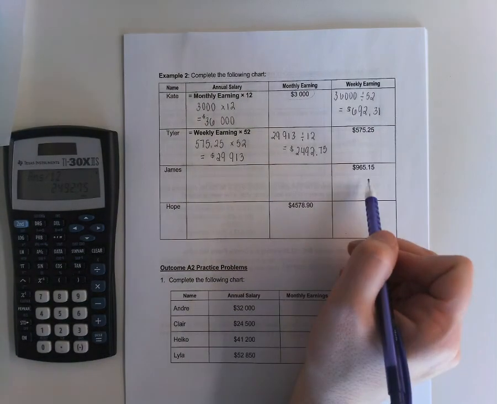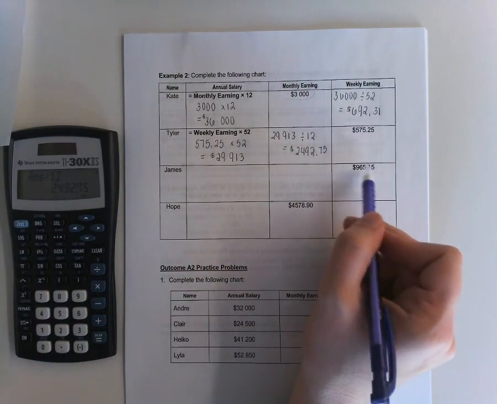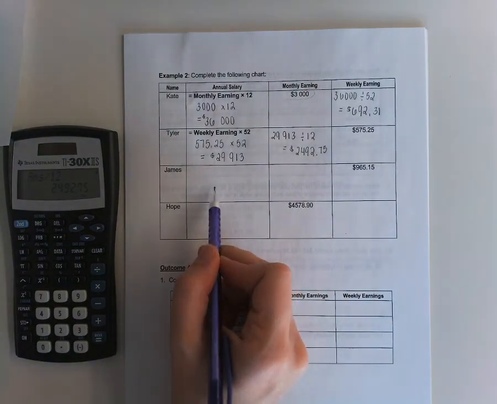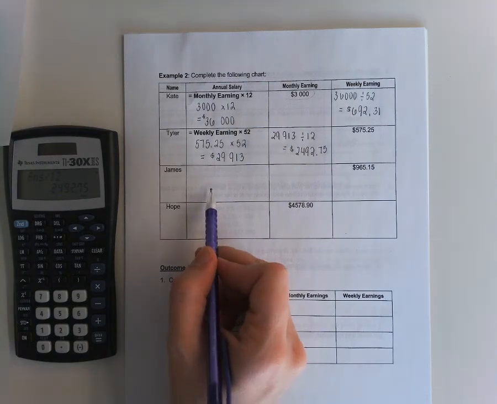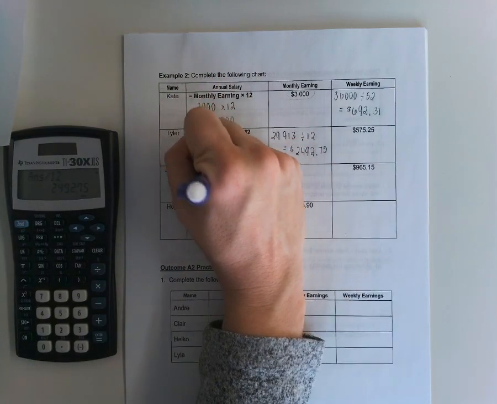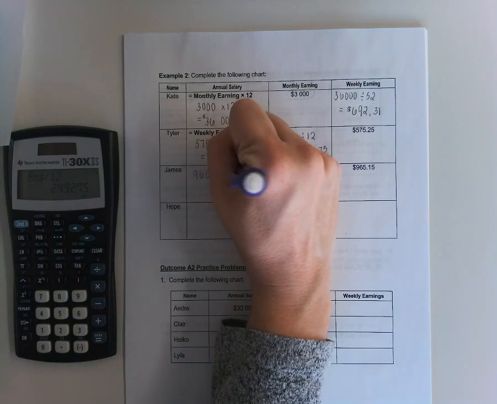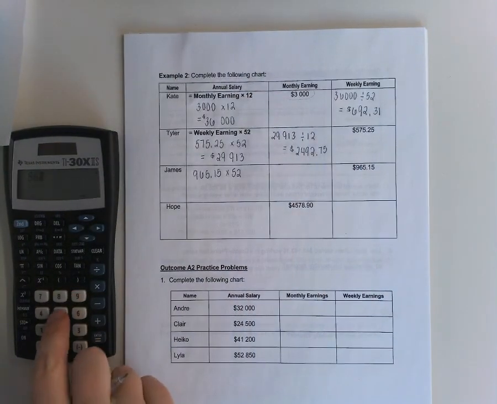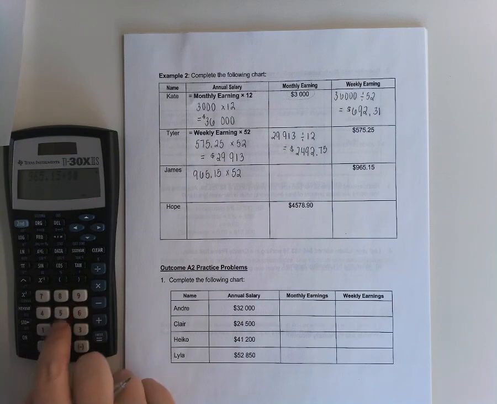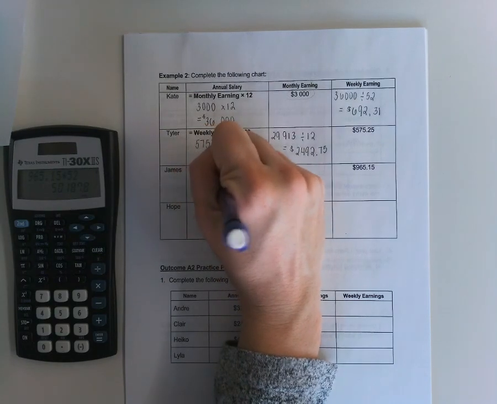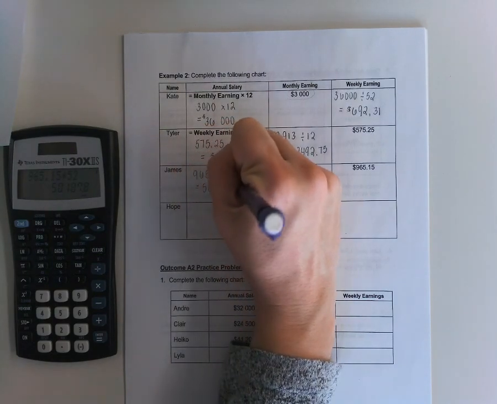We can do the exact same thing for James. So here we have our weekly earnings. So again, first thing we're going to do is multiply by 52 to get our annual salary. So $965.15 times 52 is $50,187.80.